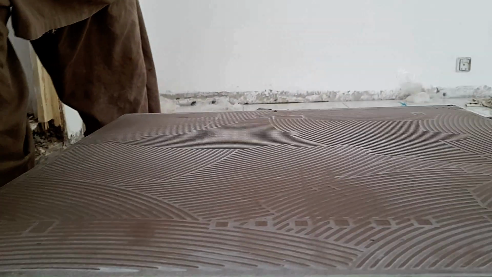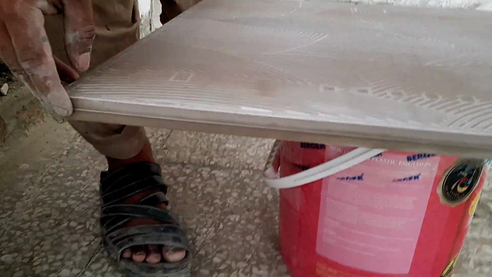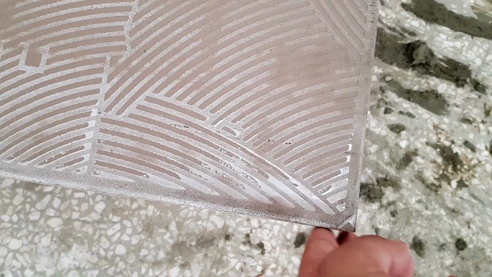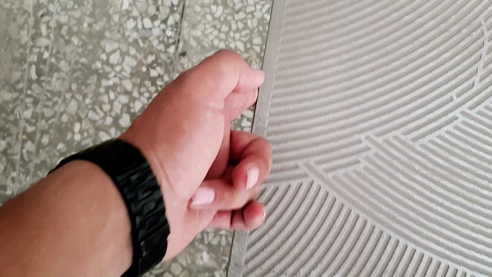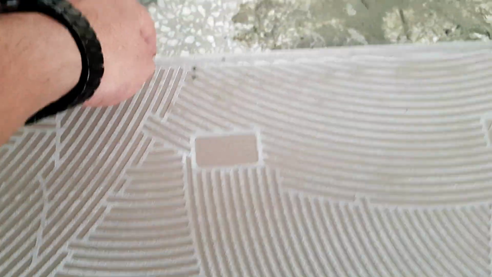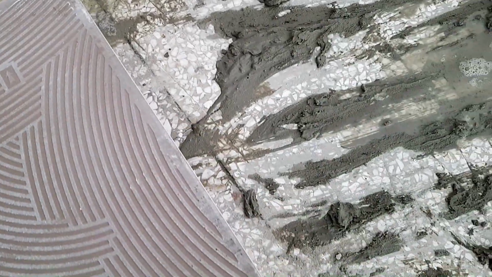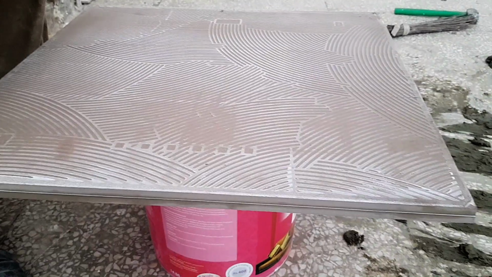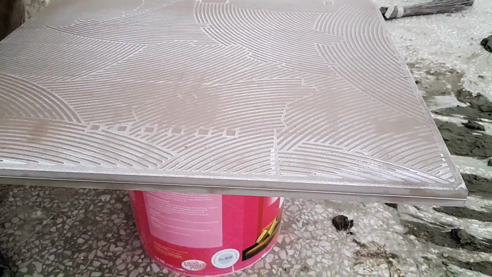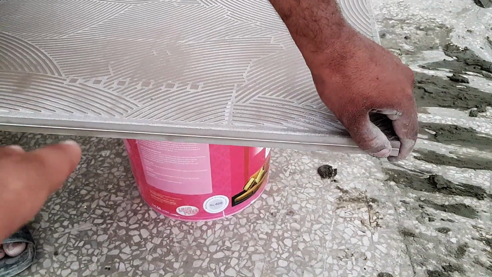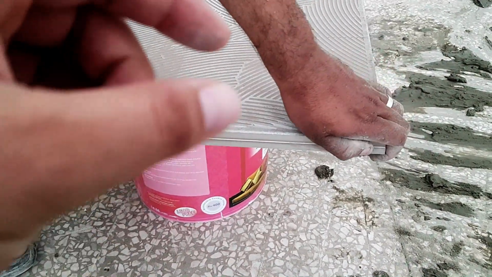Okay, now just look at this. Check at sides. Okay, this side is completely smooth, this side is completely smooth, this side also is completely smooth, and this side is also completely smooth. This is for the size, that whether these tiles are of same size or different. So I have checked it. All the sides are smooth, so the size is okay.